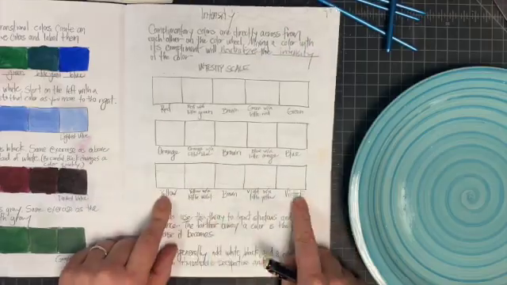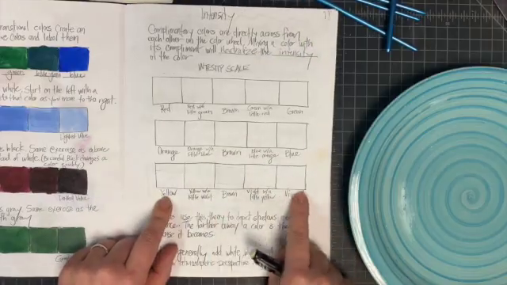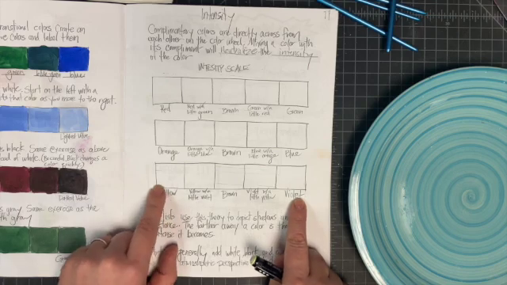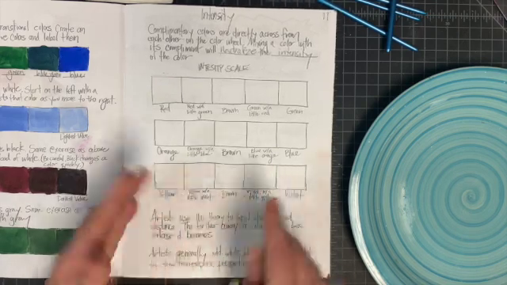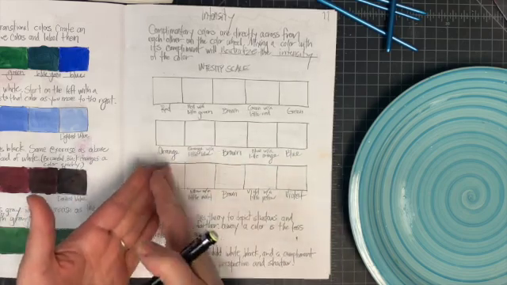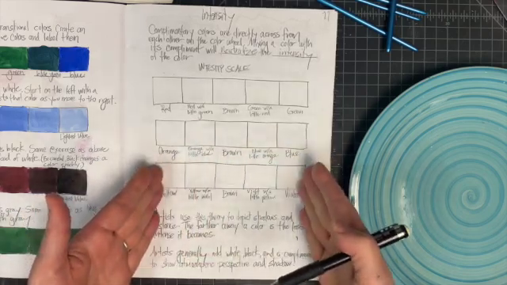Okay, same thing down here. You're going to need to mix a violet so that you can have yellow with a little violet, brown, and then violet with a little yellow. And it should look like one color slowly fading into another color.